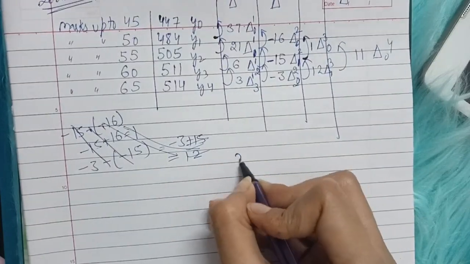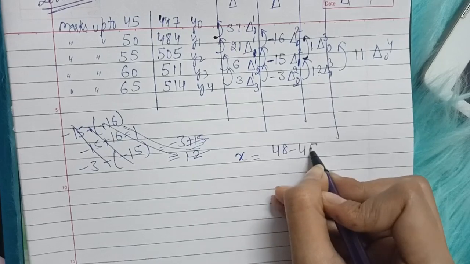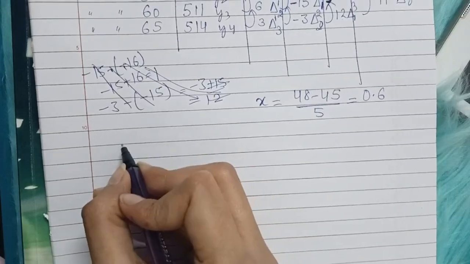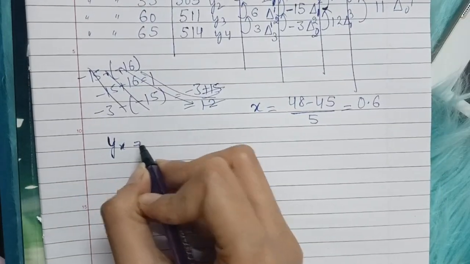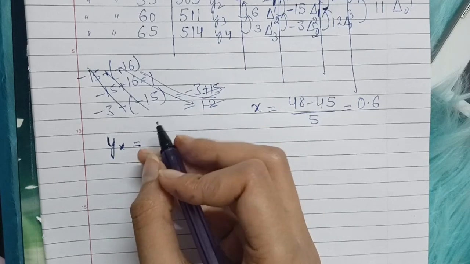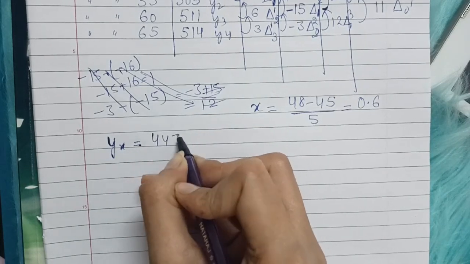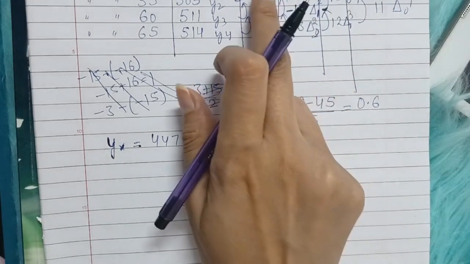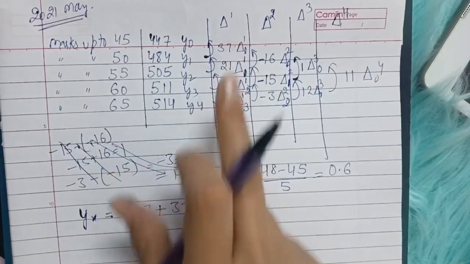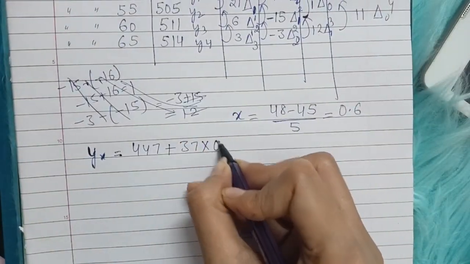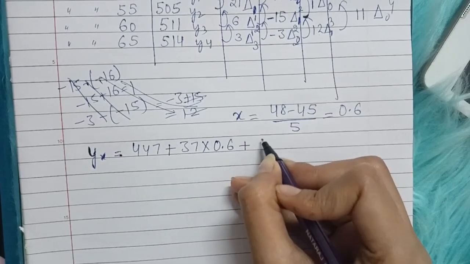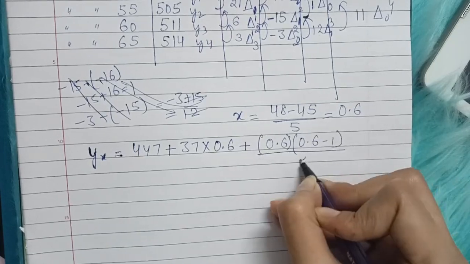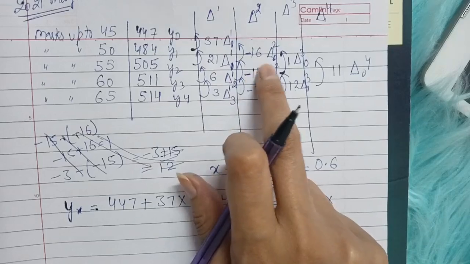Then now I am calculating the value of x. x equals to 48 minus 45 upon 5 equals to 0.6. So how we will do that? The following is my formula. y x equals to, I'm not writing the formula again, I'm just putting the values right now. Okay, so just check out. For 47 plus 37 into, that is my delta 0 1. Let's look at this, delta 0 1. Okay, 37 into, what is my x? That is 0.6 upon 1, that is same. Then next 0.6 into 0.6 minus 1 upon 2 into delta 2.